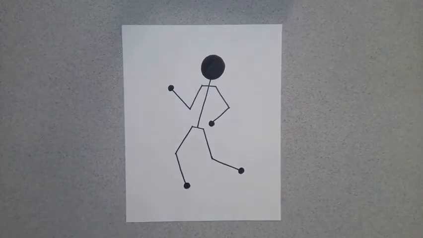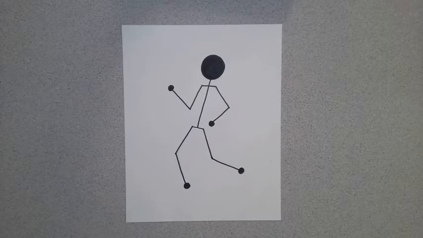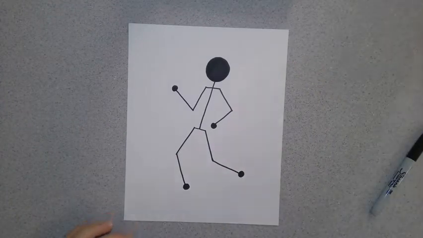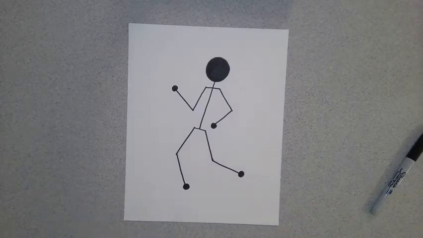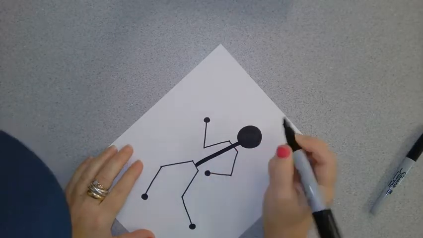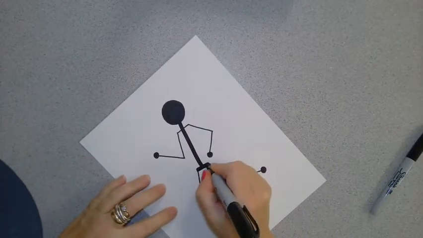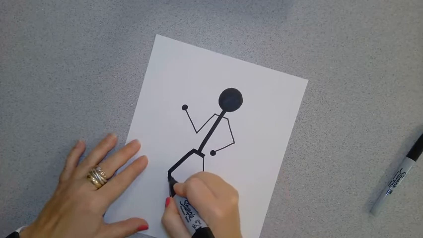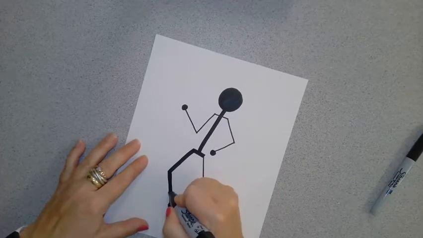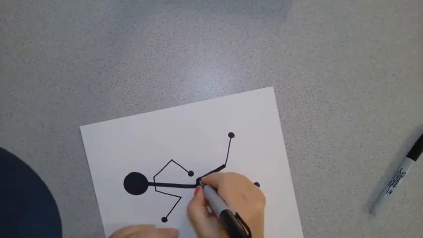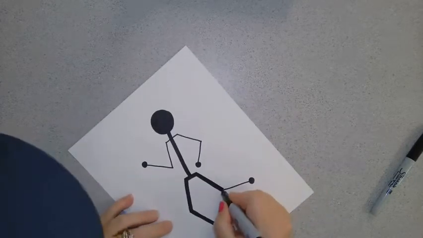All right, so I've got my guy. I am going to make him just a little bit thicker, and you'll understand why. So I actually have a bigger Sharpie here that I'm going to use just to make the lines a little bit bolder. Remember when we were talking about lines, we talked about thick lines and thin lines, bold lines, and not so bold lines, I guess. And if I'm making those lines a little bit thicker, I'm probably going to have to make their hands and feet a little bit bigger as well.